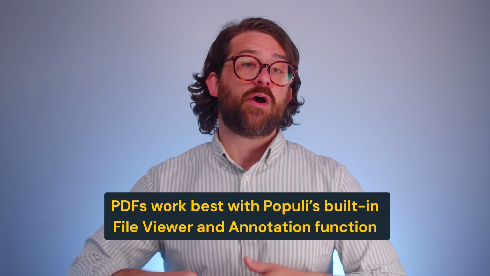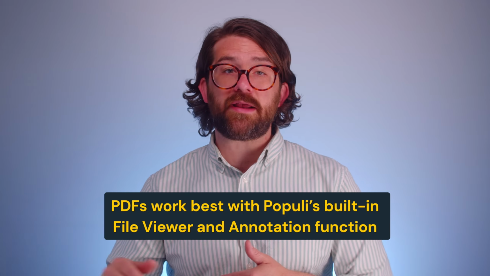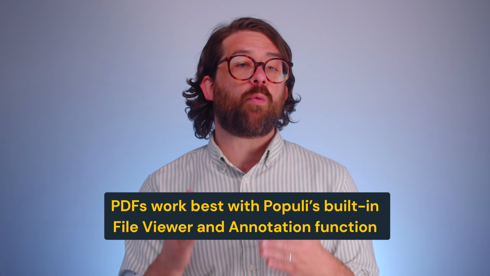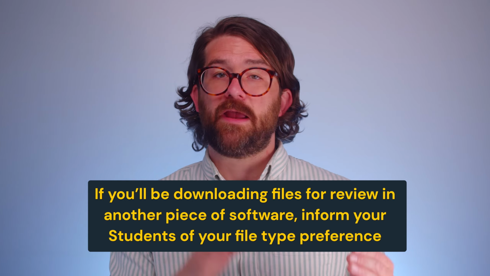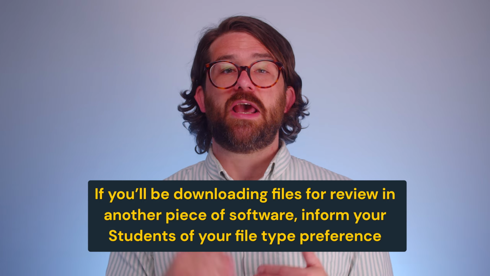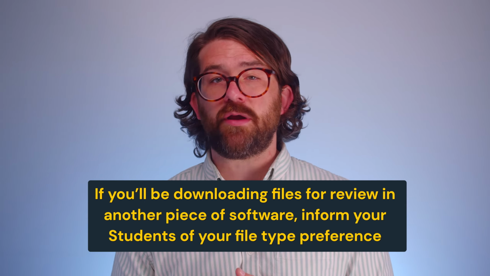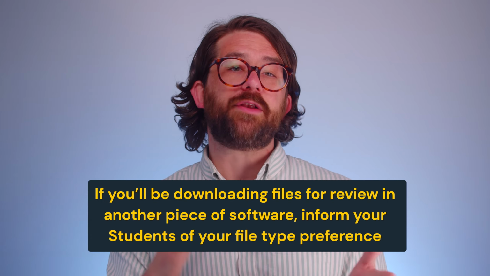For the first type, if you're going to be annotating a file in Populi, we recommend asking students to submit PDF files. PDFs will typically preserve the student's formatting, and the instructor's annotations will cooperate with that file type. If you're going to be downloading student papers and reviewing them in another piece of software, you should inform students what your file type preference is. It's common for instructors to use the standard Word file type, which is .doc, but you can use whatever you like. The point is, you should let your students know what you're looking for.